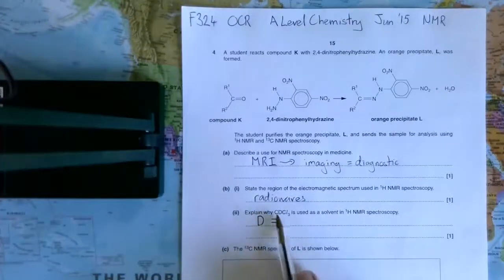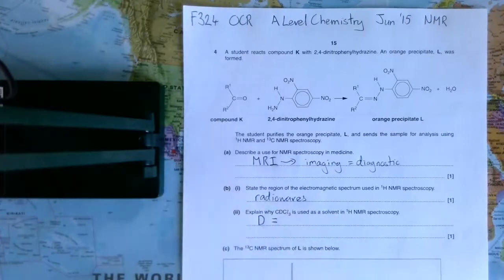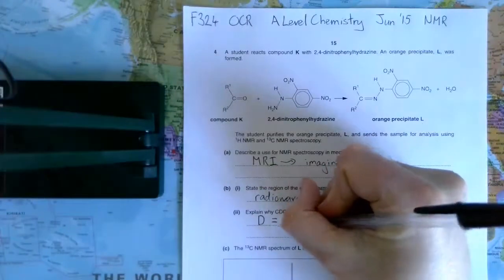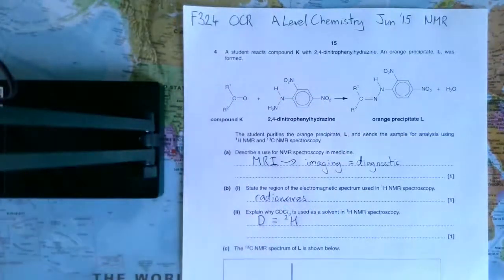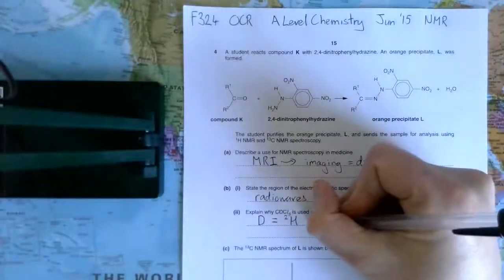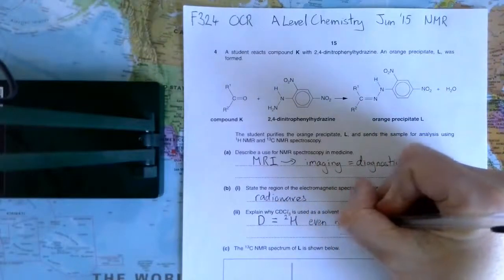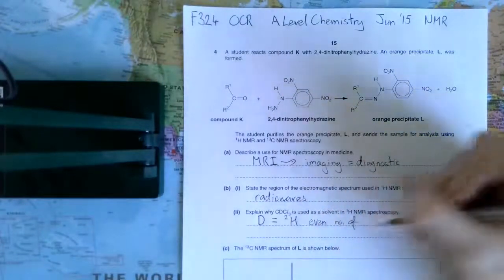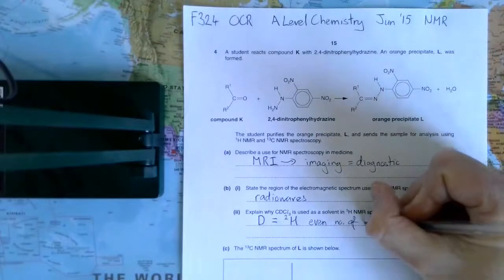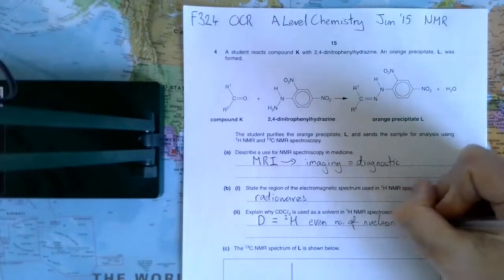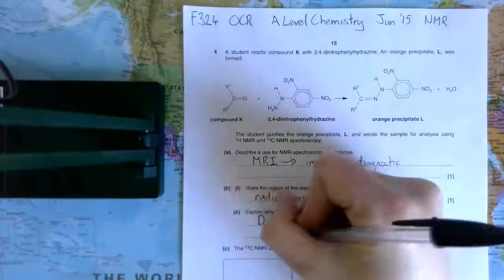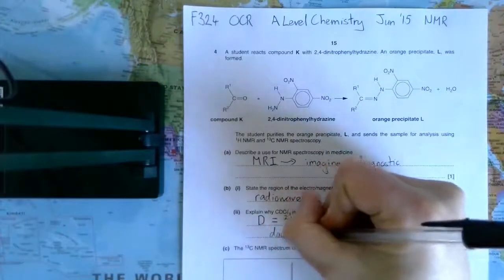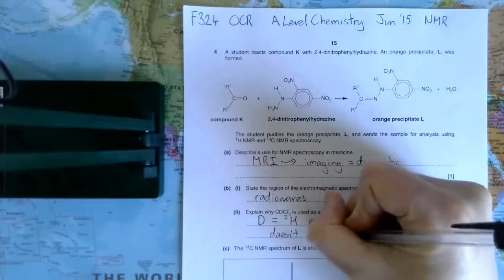And explain why CDCl3 is used as a solvent in proton NMR spectroscopy. You need to know that D, deuterium, is hydrogen-2, which has an even number of nucleons, which means that it's not going to show up on your spectrum.